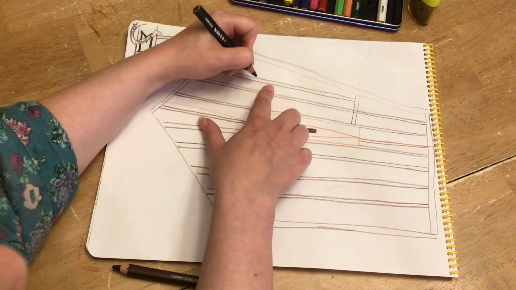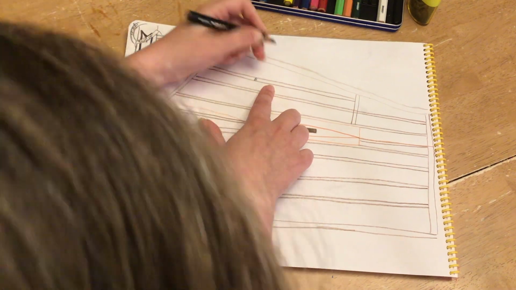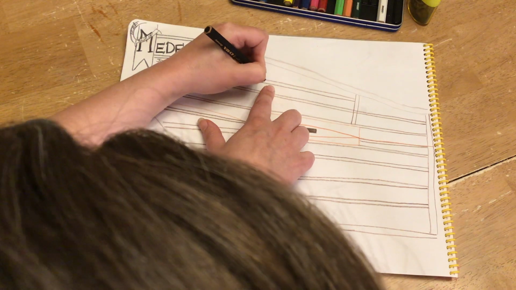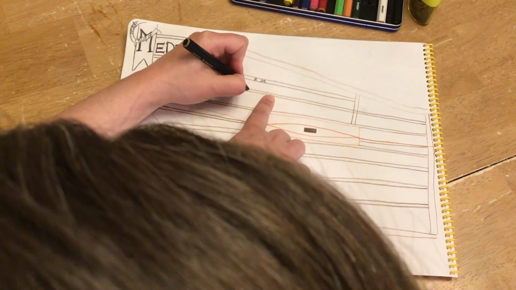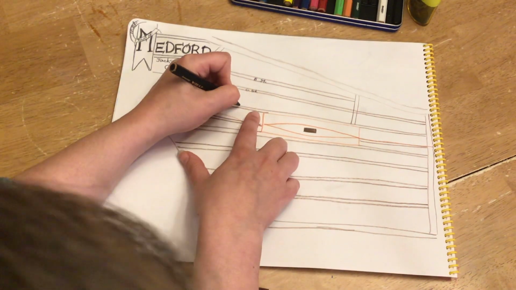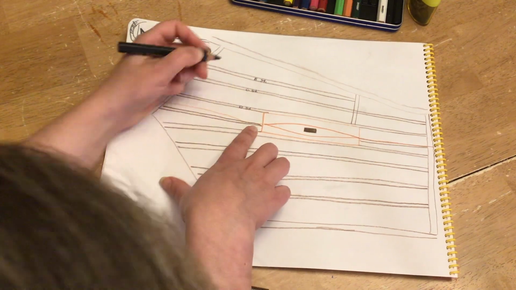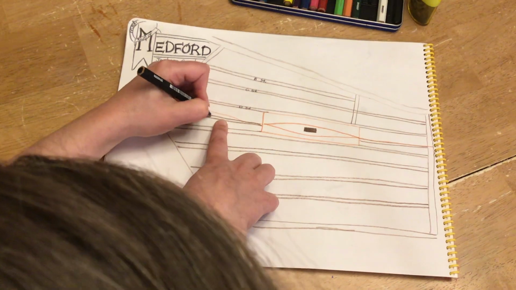So I'm going to take my black pencil, and this is B. I'll show you where A Street is in a little bit. It's a little complicated. We can just go ST for street. C Street. D Street. E Street.